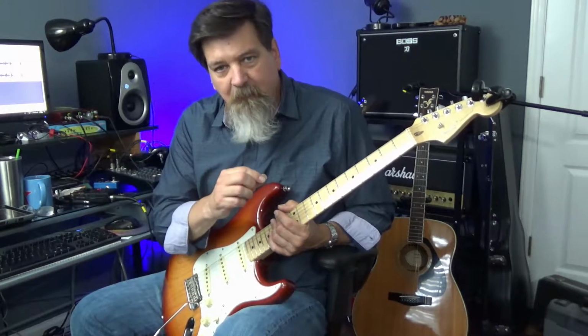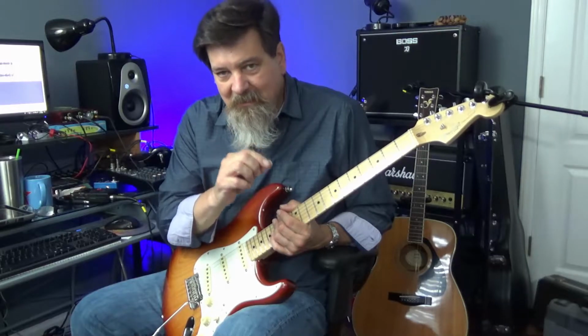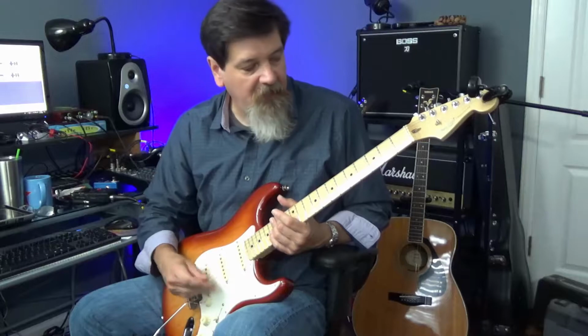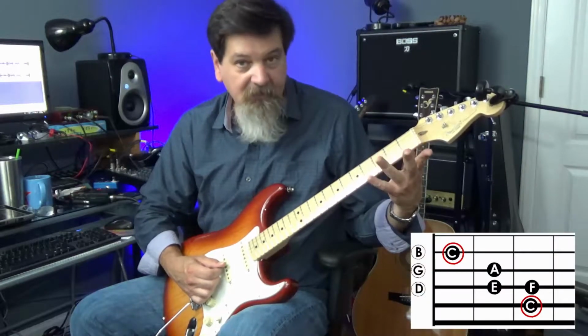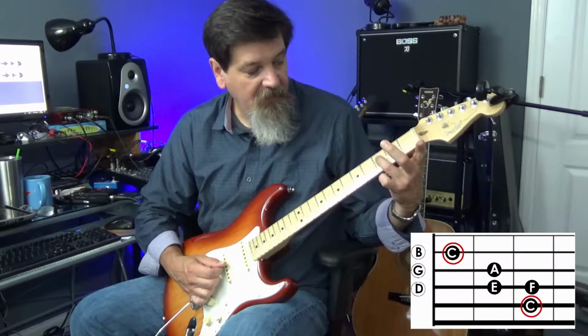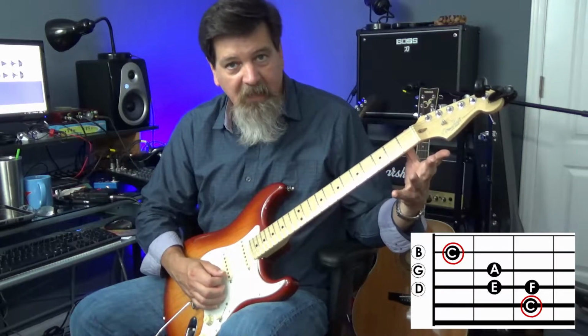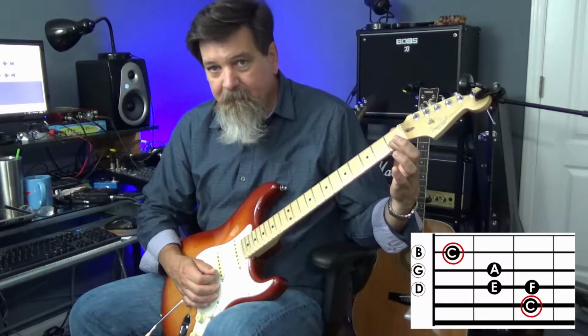But when we look at it on the guitar, we don't have black keys and white keys. Everything's just kind of all jumbled together. What really makes up that major scale is the distance between the notes. So if I play the C scale, it's C, D, E, F, G, A, B, and then C again.